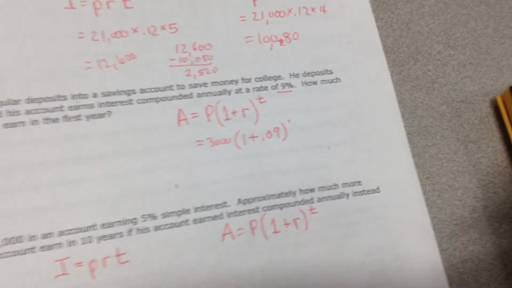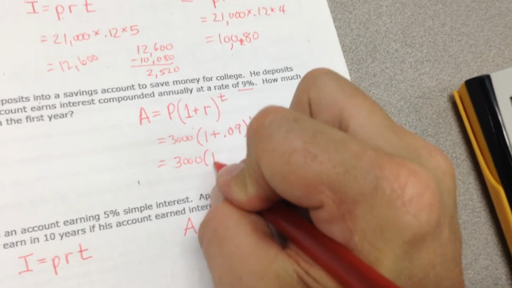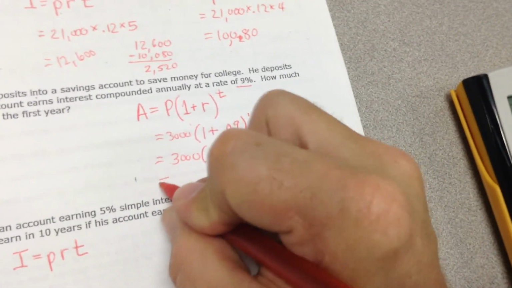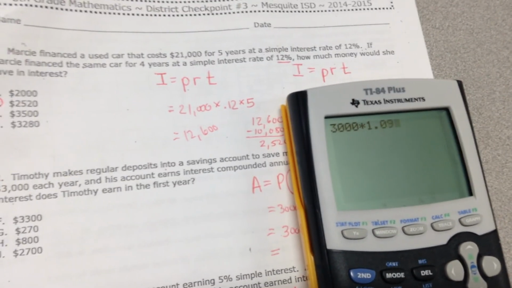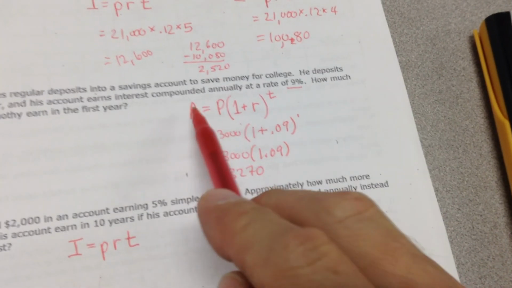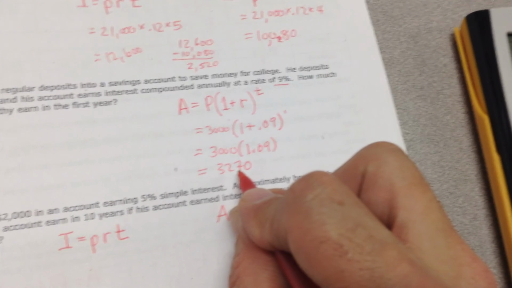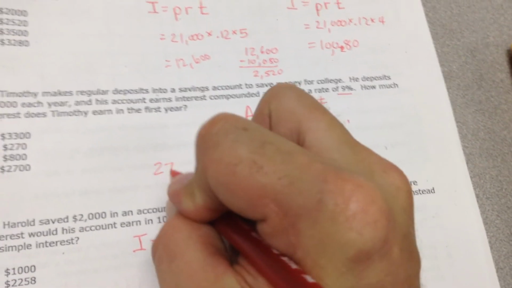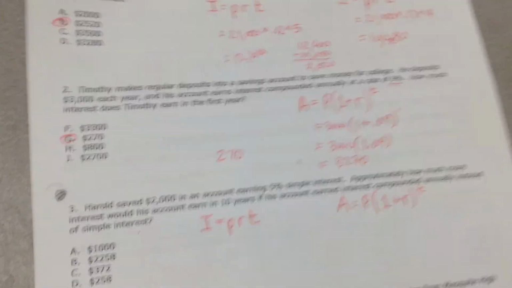And to the power of 1 for the first year, which means you're not really going to do anything there. So you're doing 3,000 times 1.09, which when you put that in the calculator gives you an answer of 3,270. But again, they want to know the interest he earned. Remember, the A means how much is accumulated in the account. So we got to take away the 3,000 he put in, so that gives us the amount of 270 that he earned that first year, which is answer G.